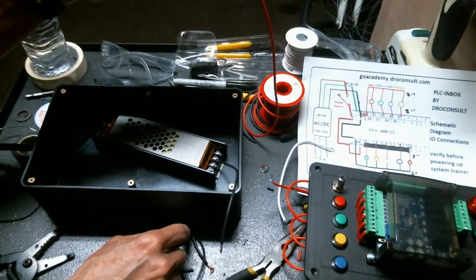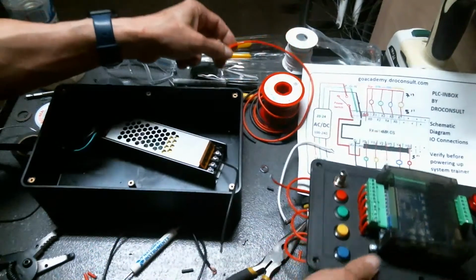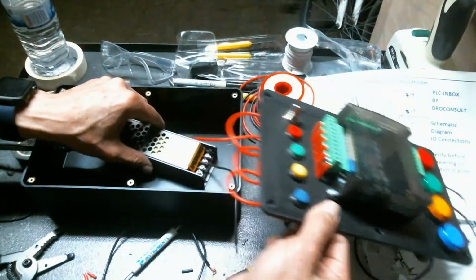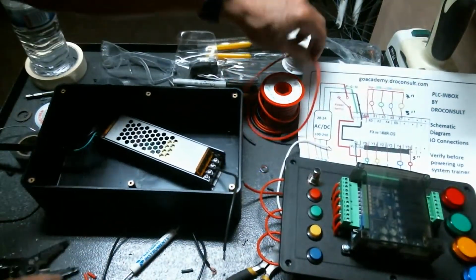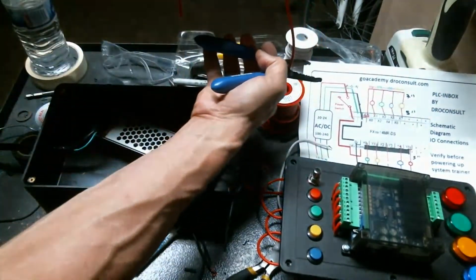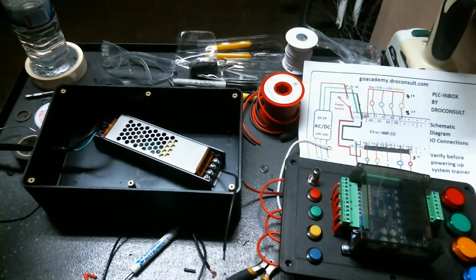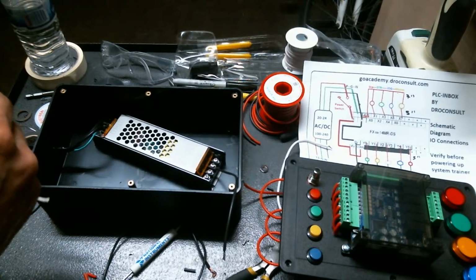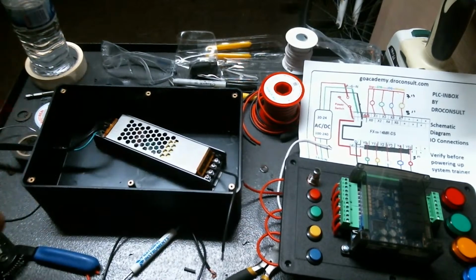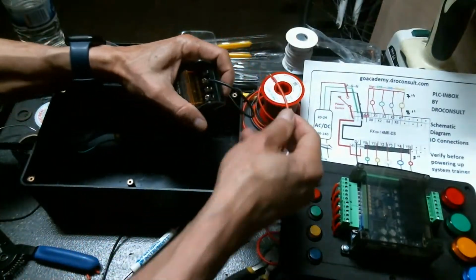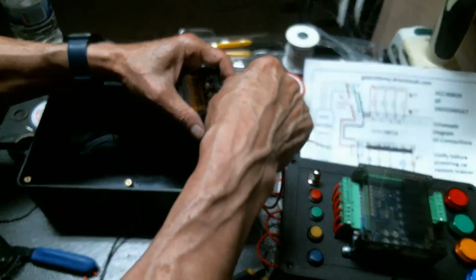Because I didn't cut a long enough wire, I had to cut a longer wire here for my positive. Okay, so this is going to be my positive, right, from the DC supply.